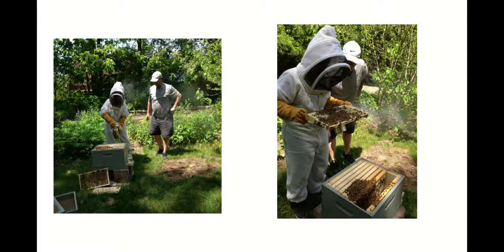That is a smoker. The smoke makes them think that there's a forest fire. When there's a forest fire, they would try and eat as much food as possible so that if they had to fly away, they would be able to survive with all that food that's in their stomach. So when I spray them with smoke, it makes them just want to eat food and not worry about me. That's what I'm actually doing with the smoker.